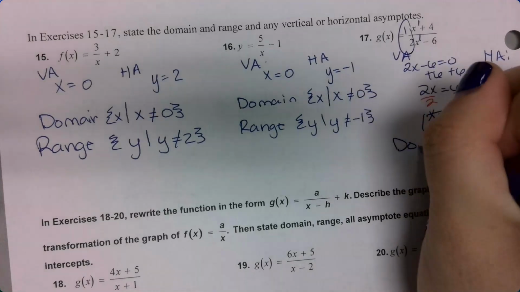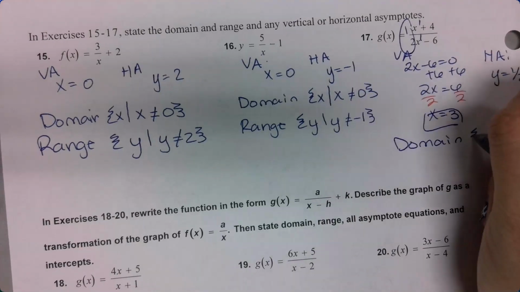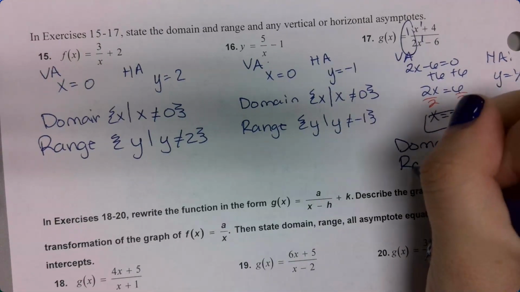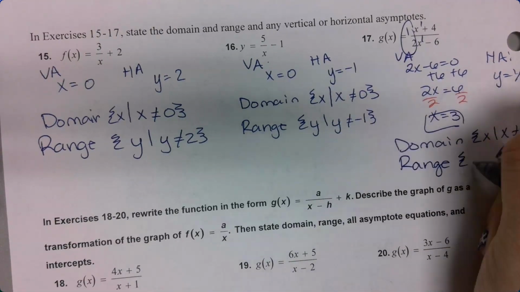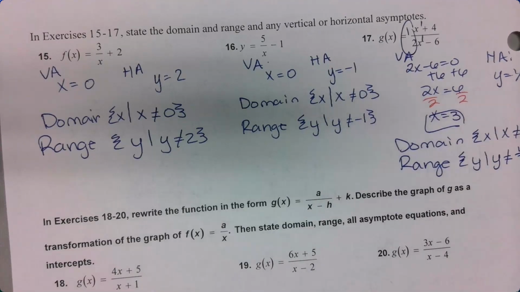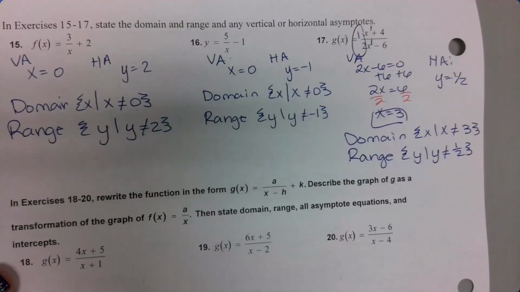So my domain, same as before, x such that x can't equal 3. And my range, y such that y can't equal 1/2. Oops, that's off the screen.